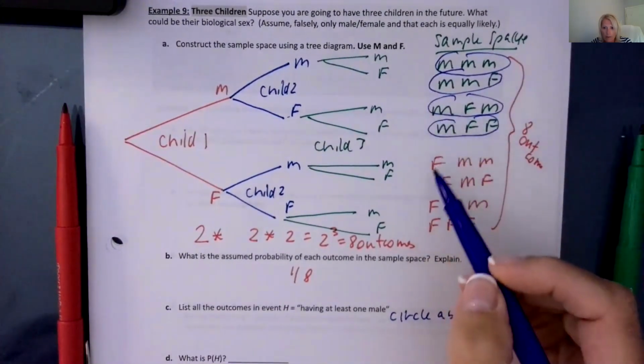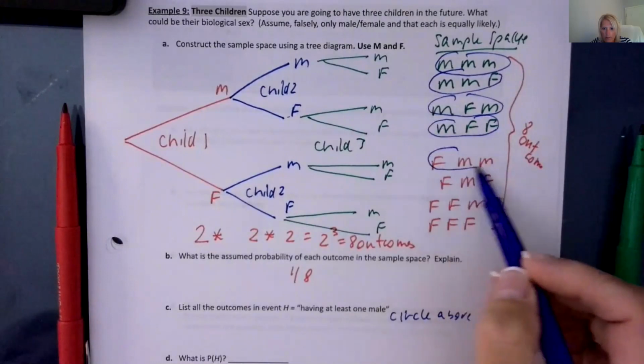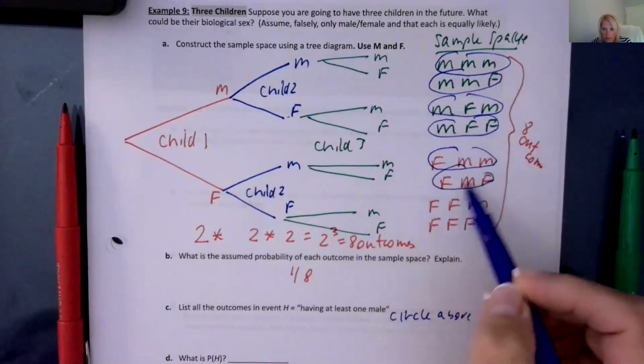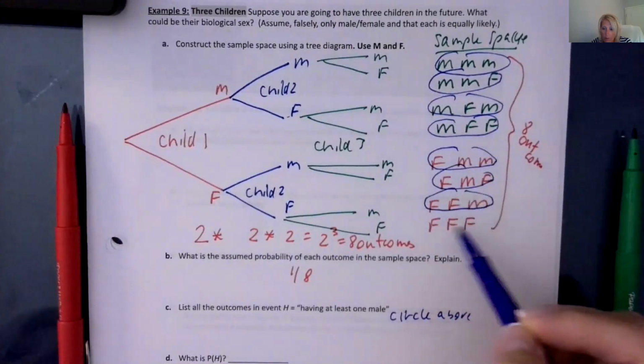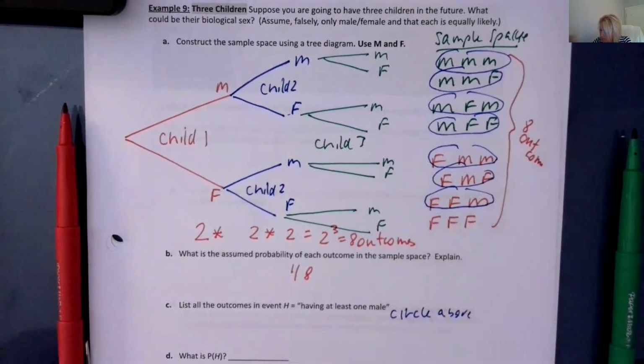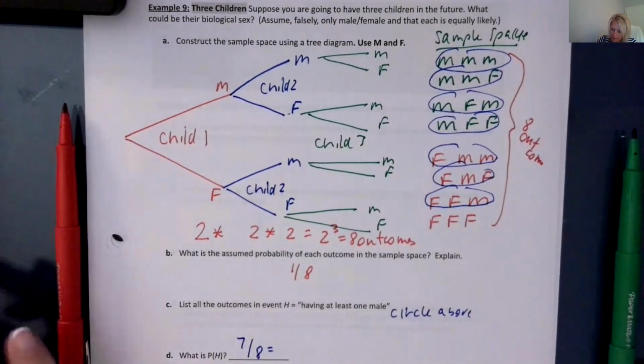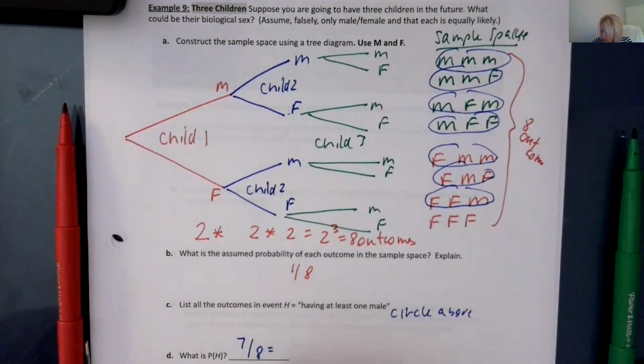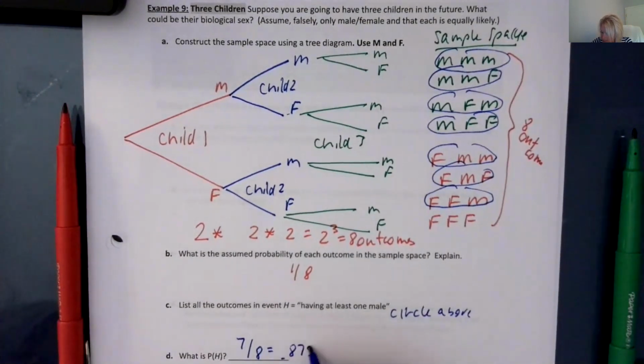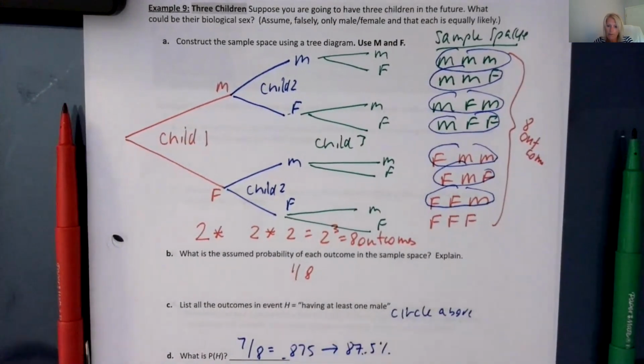Now all of these down here, they have at least 1 male, at least 1 male, and at least 1 male. So only 1 got left out, right, where they had 3 females. It says, what is the probability of H? So there were 7 of the 8 outcomes that were at least 1 male. And that comes out to be 0.875 or 87.5%.